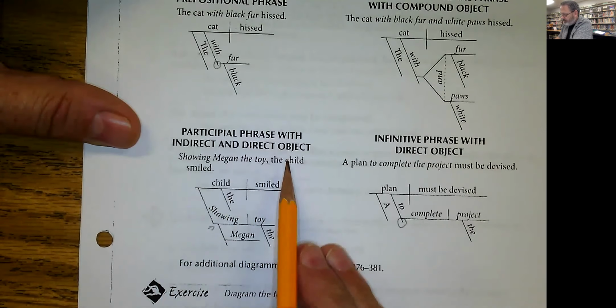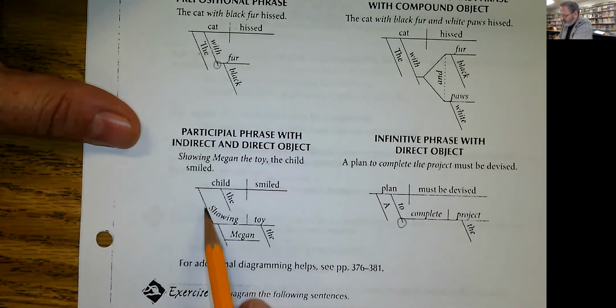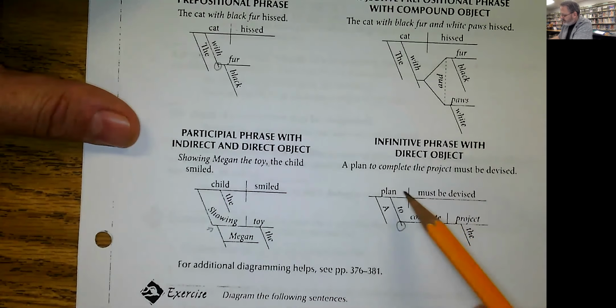But once you get showing written on its line as the participle, then you think, okay, well, if showing is a verb, then toy would be a direct object. So it goes after the vertical line. It would be an action verb. And then the is describing toy. Megan is an indirect object that would be put under the verb. See how that works? With an infinitive phrase, you've got your infinitive here, and then you treat the rest of the phrase as if the infinitive is the verb.